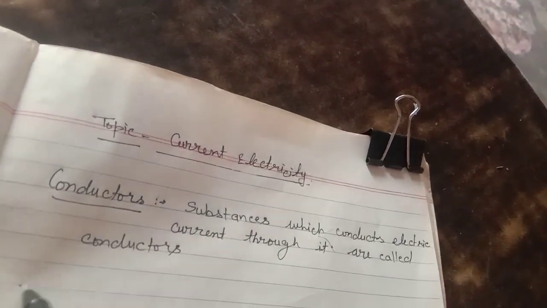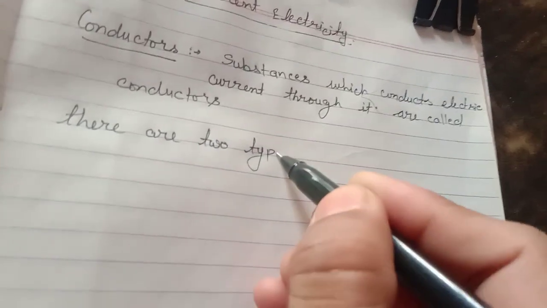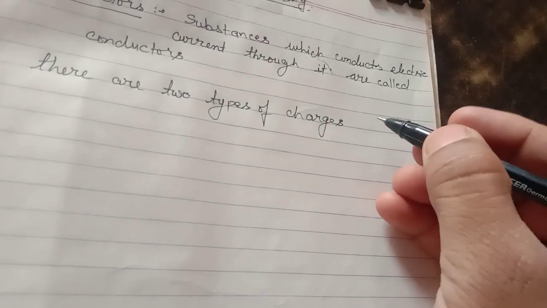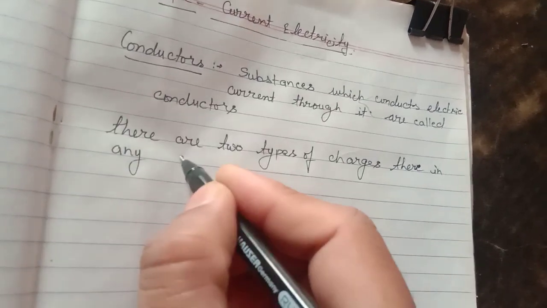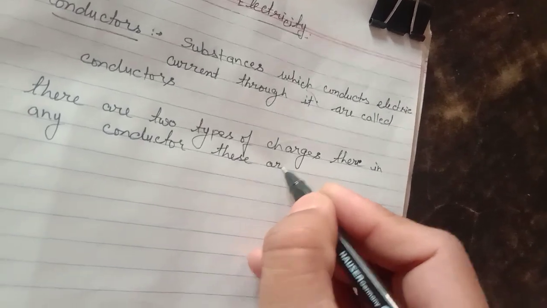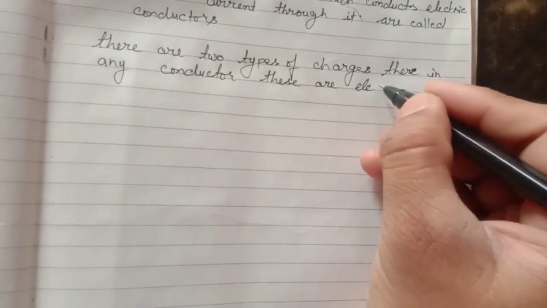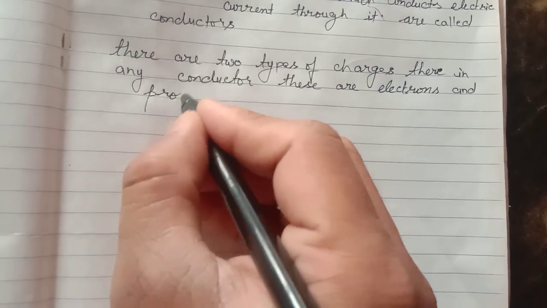There are two types of charges in any conductor. These are electrons and protons.